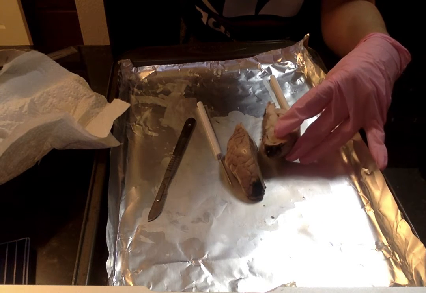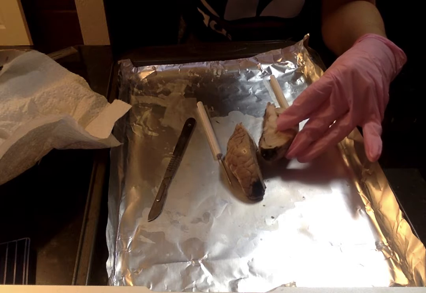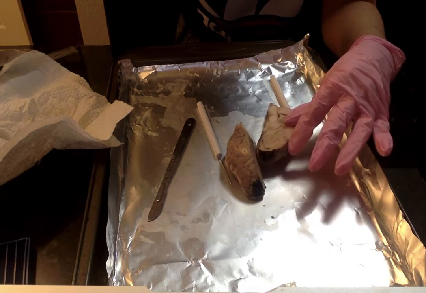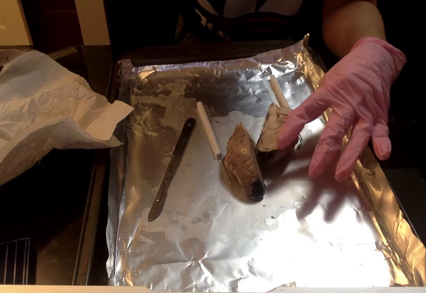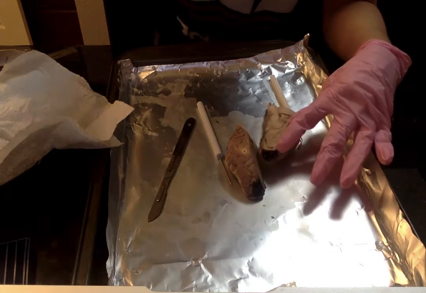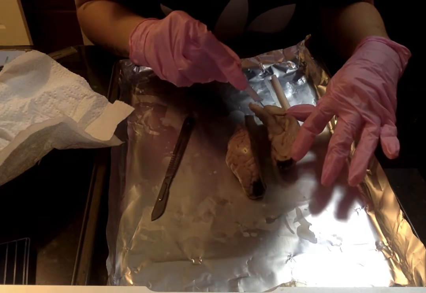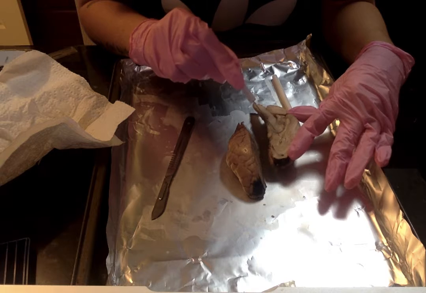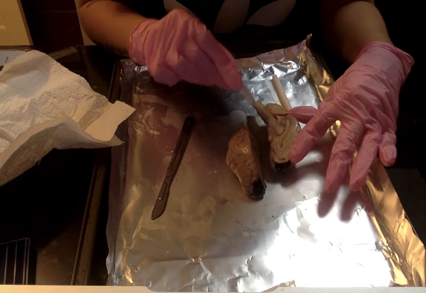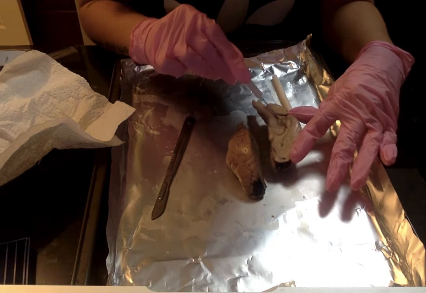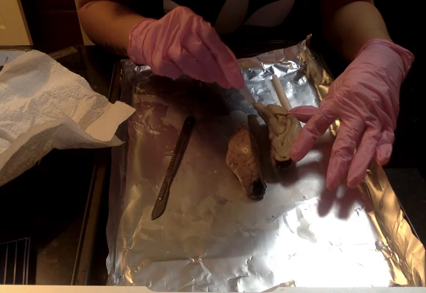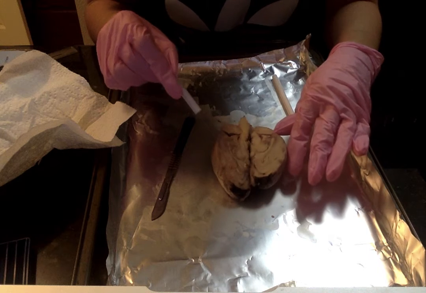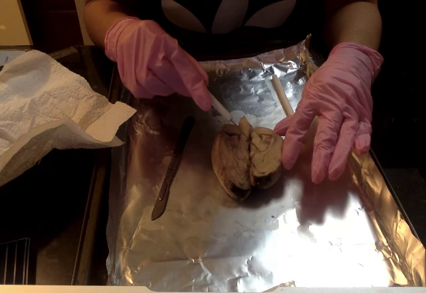It's interesting, all through here, it's got that strange feel to it. So yeah, that's the corpus callosum, and right in here, it's like a thick bundle of nerve fibers, and this is what connects the two hemispheres of the brain, which ensures that they can communicate with each other back and forth and send signals to each other.